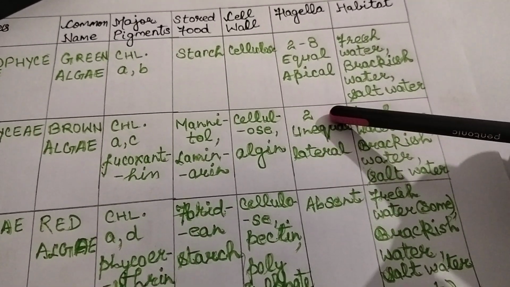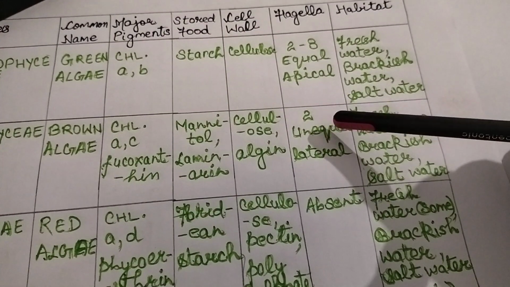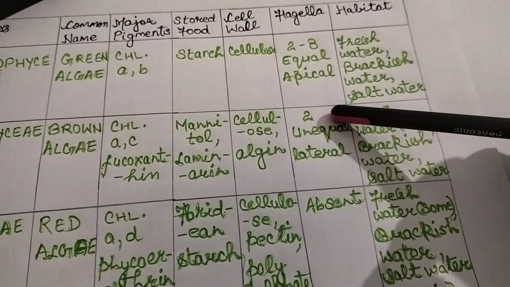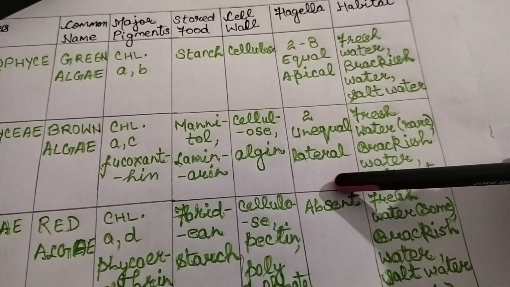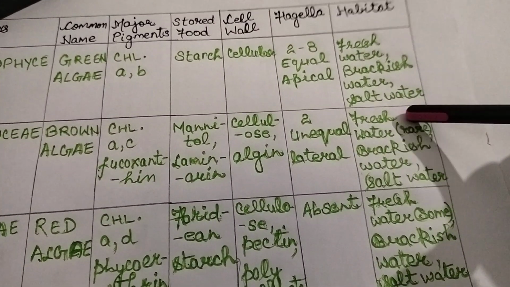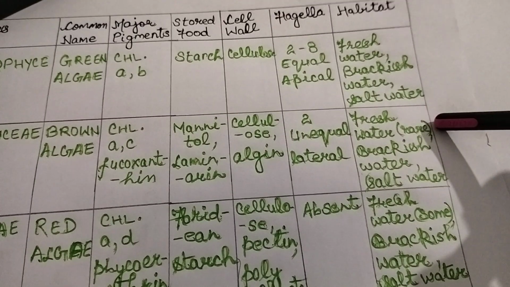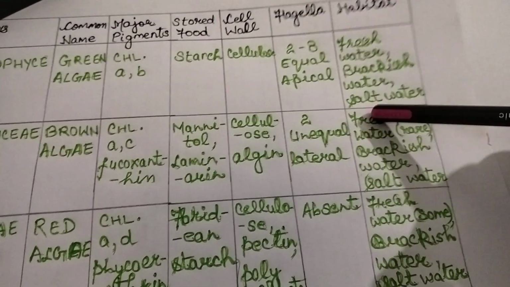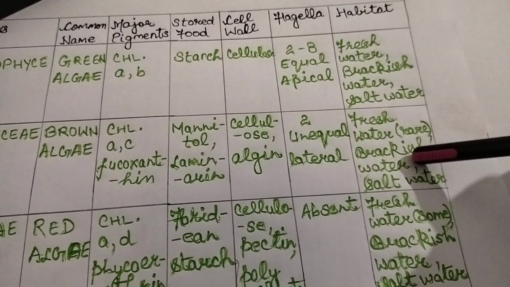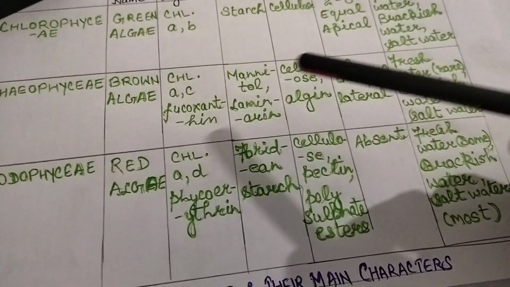They have two flagella, they are biflagellated, and what is their characteristic? The two flagella are unequal and laterally arranged. Their habitat, very rarely they are freshwater forms, and they are found in brackish water as well as salt water.